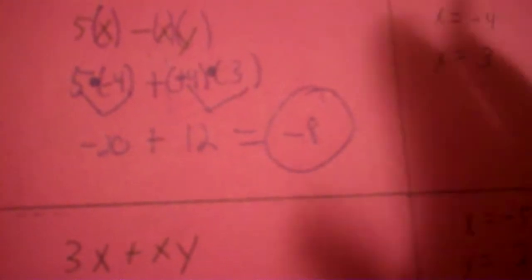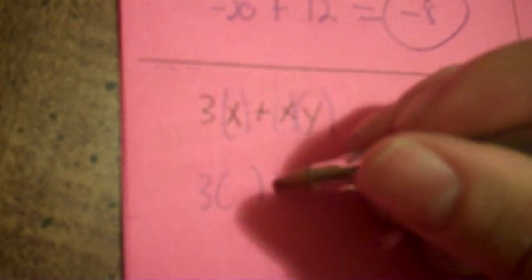Okay, let's do the same thing on the next one, because I'm given replacements for x and y. 3 parentheses plus parentheses parentheses. So x, -5. Then x, -5. Then y is going to be 2. Okay, where would you put dots? Well, I'd put a dot here, and I'd put a dot here. Not in between here because there's already a plus sign.